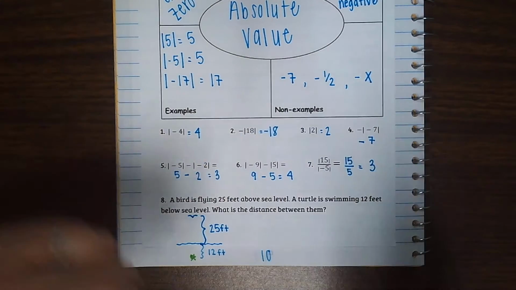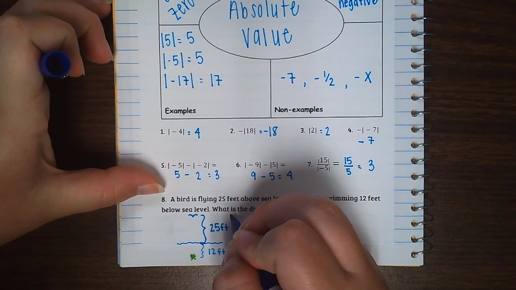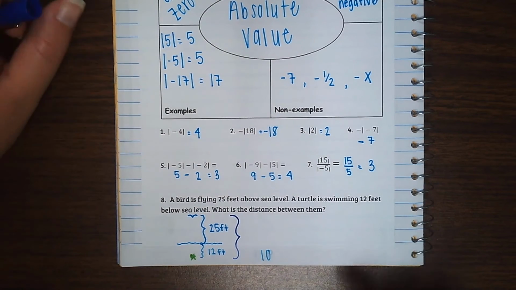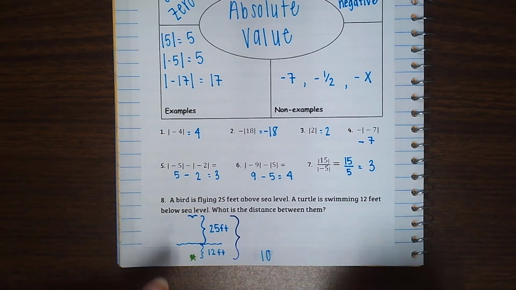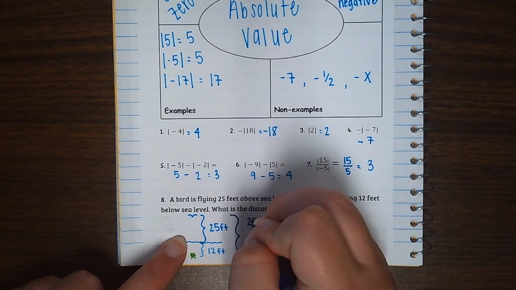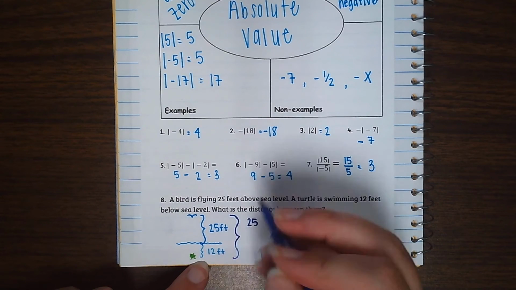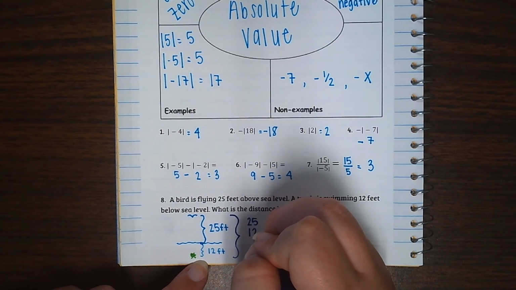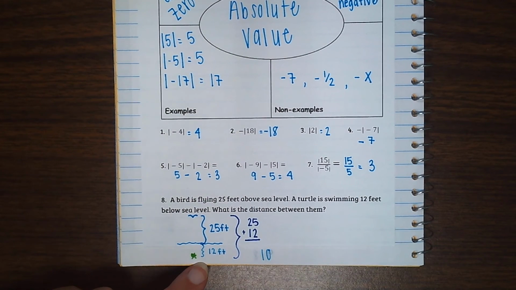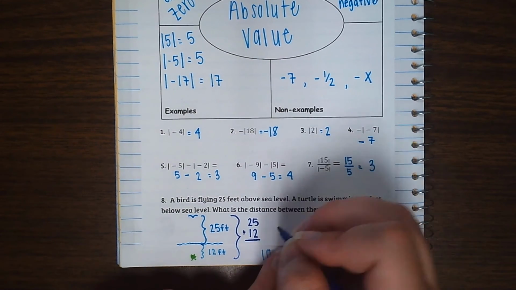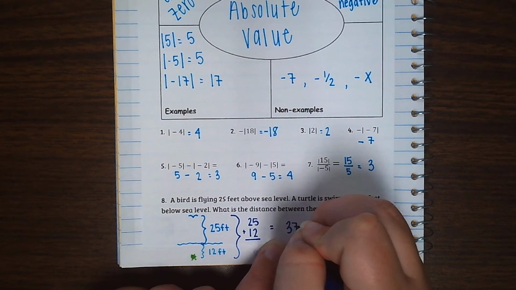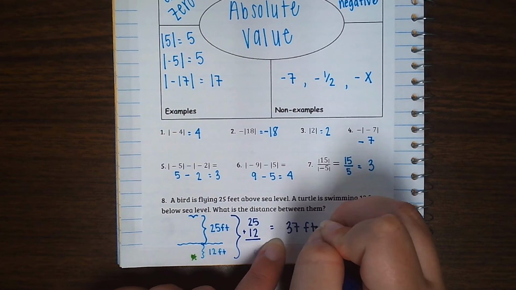So I want to know the distance from here all the way to here. Well, I know that this is 25, and this is an additional 12 feet. So if I add those together, 25 plus 12, that would give me 37 feet.